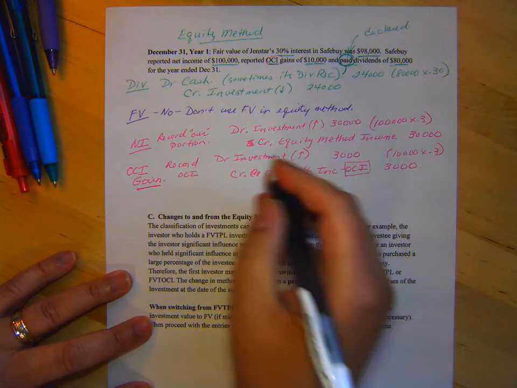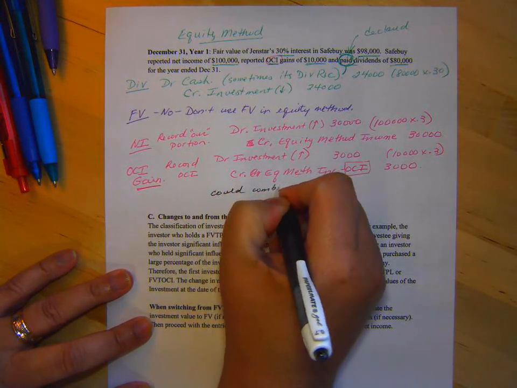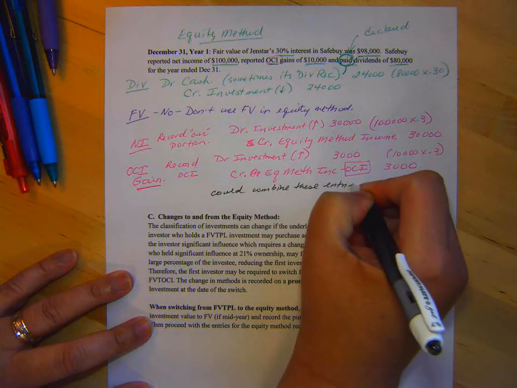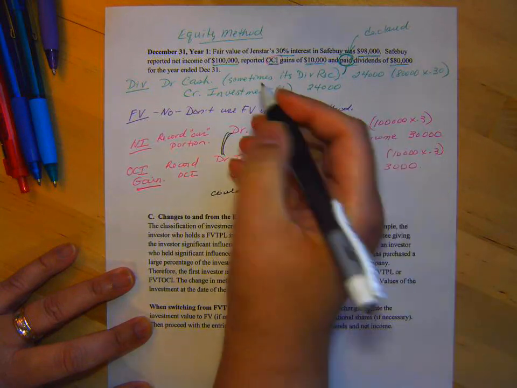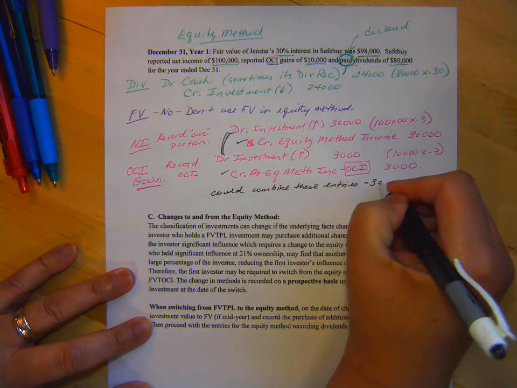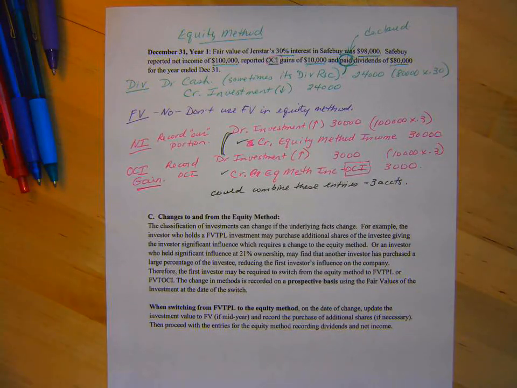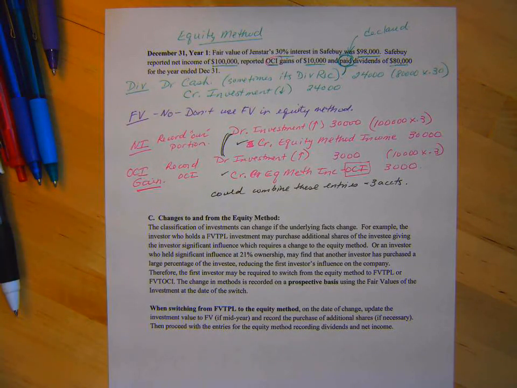Now, you could combine these entries. Combining those, and this, and this. Okay, so that's an example of the equity method. Just remember, it's like they're attached to you. So if something good happens to them, it's like something good happens to you, like you get net income. And if they give away their cash, even though it's to you, it makes your investment go down, and we do not record fair value. So next we're going to do changes to and from the equity method.